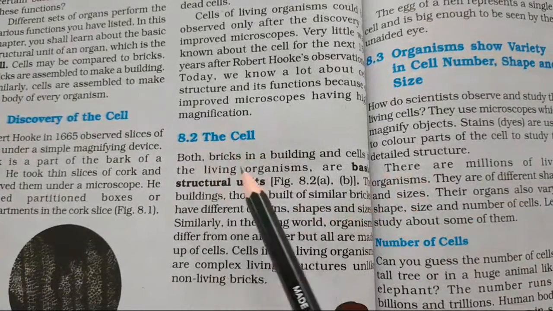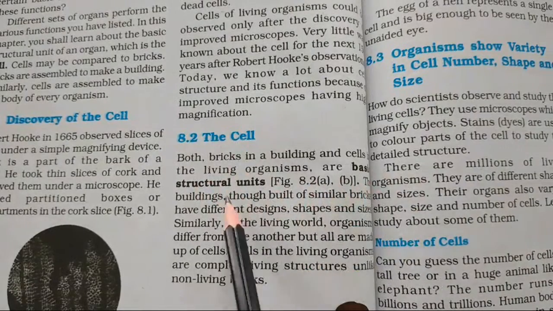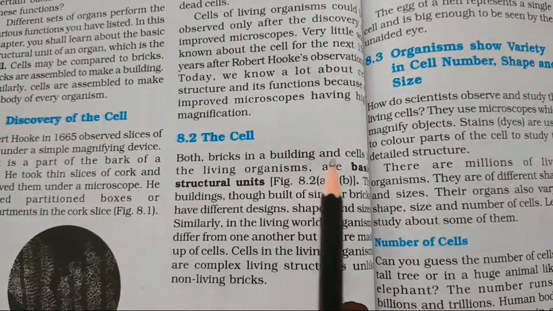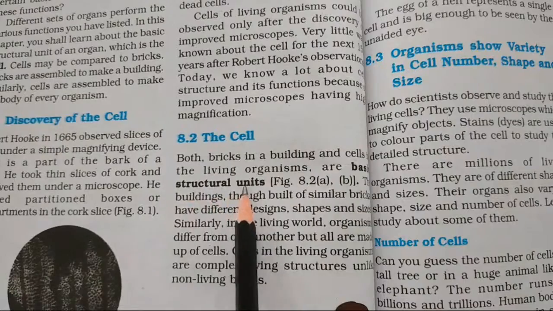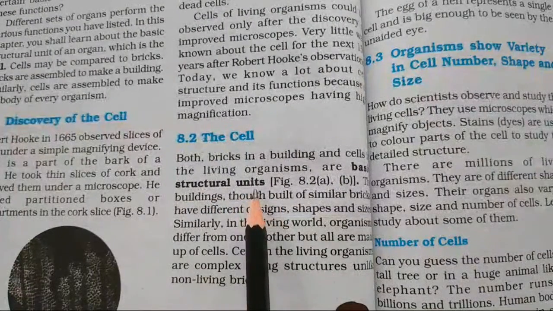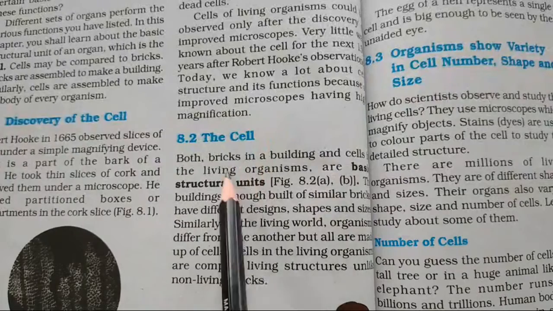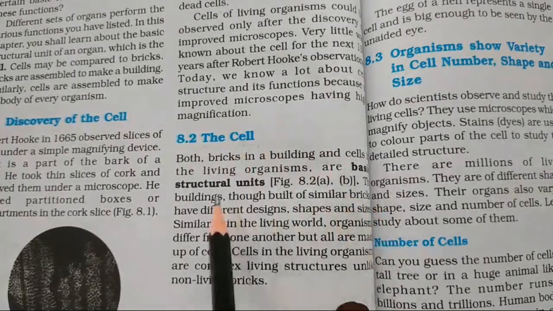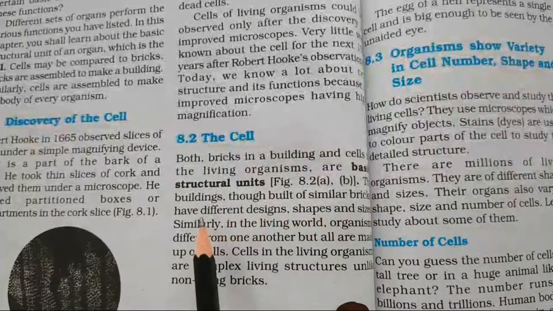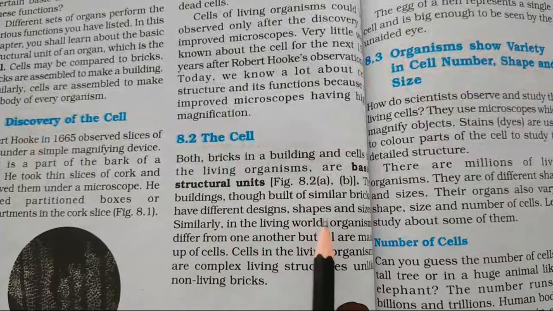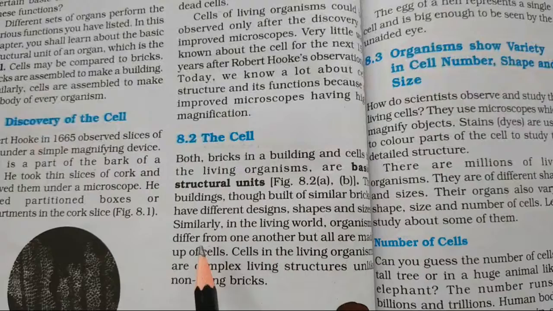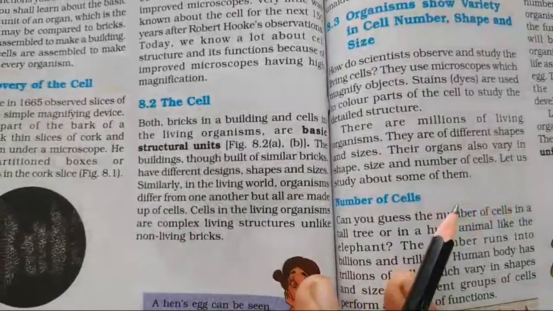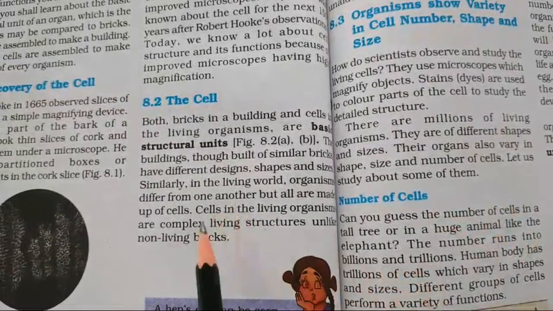Now, what is a cell? Both bricks in a building and cells of living organisms are basic structural units. So this is the definition of a cell, that cells are the basic structural units which make up the components of an organism. Whenever you study anything, you can underline and mark the definition where the heading is given. And the buildings, though built of similar bricks, have different designs, shapes and sizes. In the living world, organisms are different from one another, but all are made up of cells. Every living organism is made up of cells.